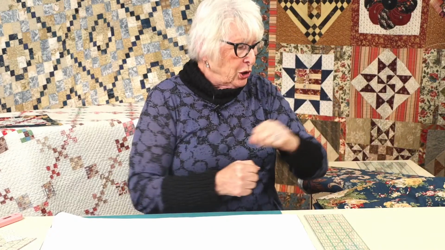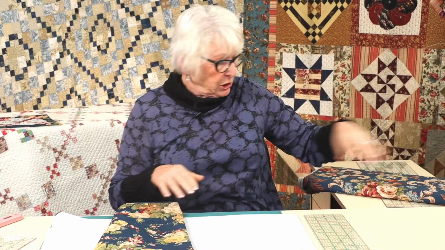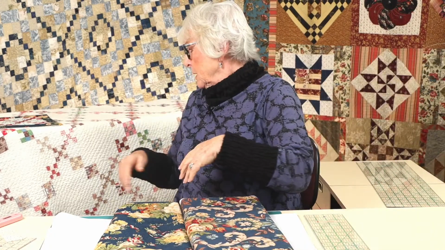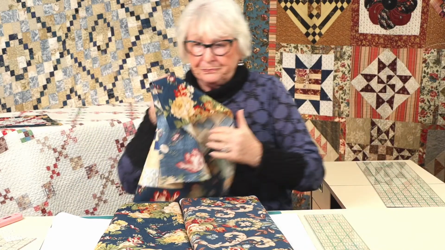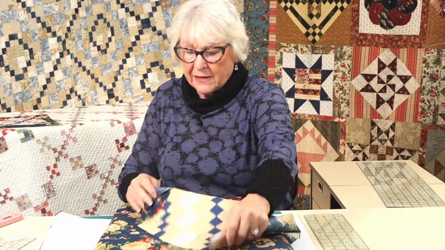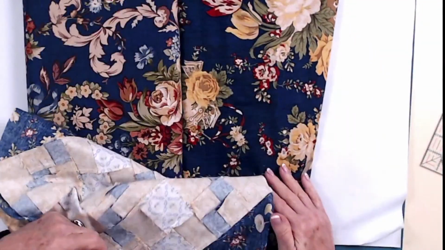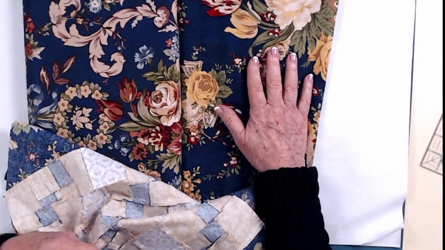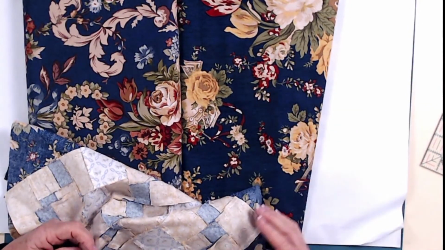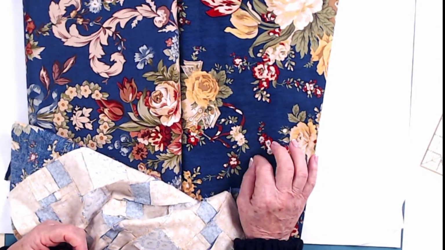I'm going to segue and do something real quick for fun. Look, I want to show you. You've already probably seen, as you look at what I was working on, that I've started doing quite a bit with this print. This is an earlier one out of my collection from a long time ago. I love the way it cuts up, and you're going to see it in a lot of my blocks.